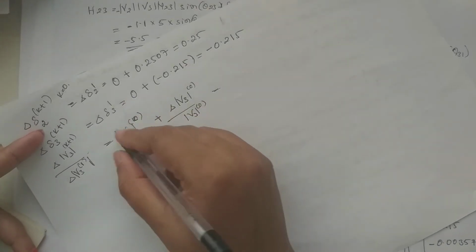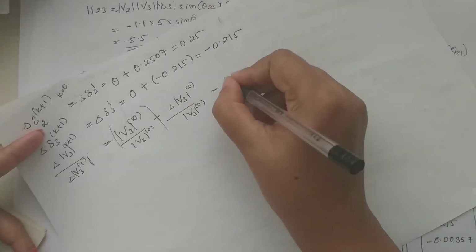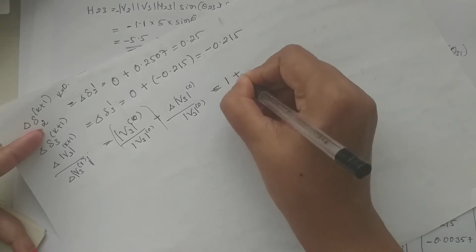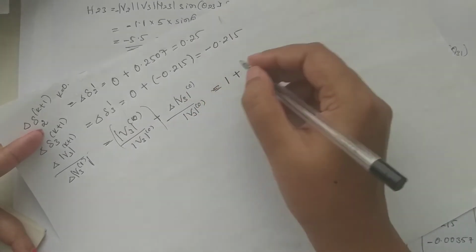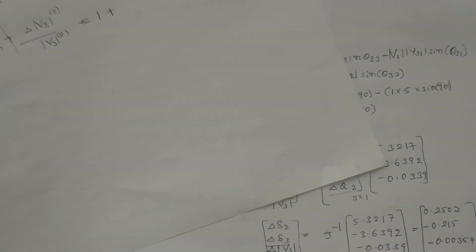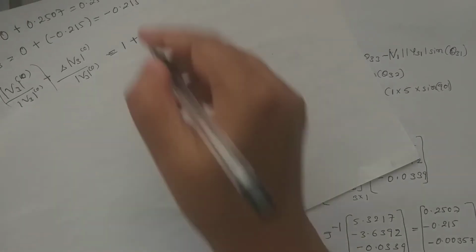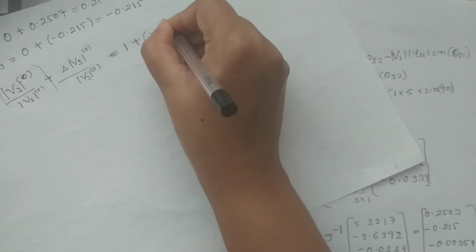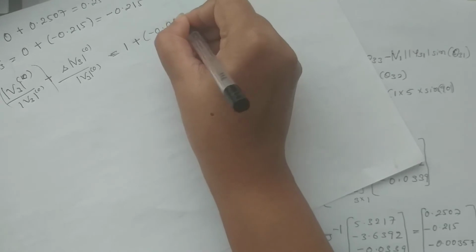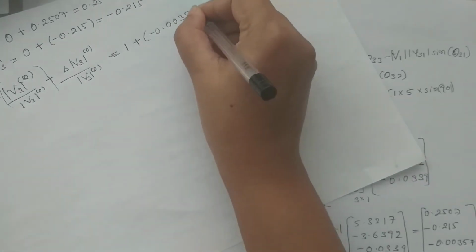The per unit value of this is 1 plus delta V3, which we have just calculated as minus 0.00357.